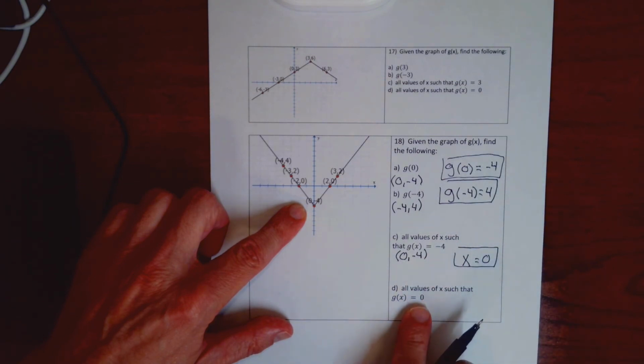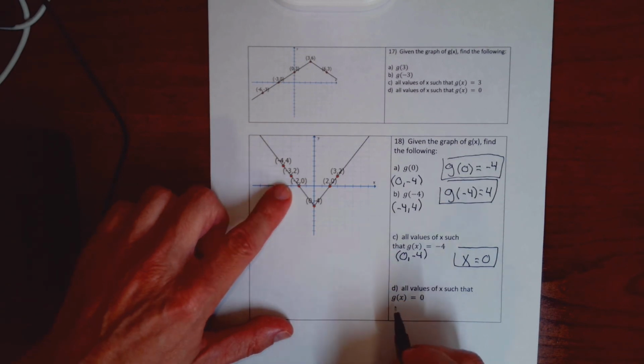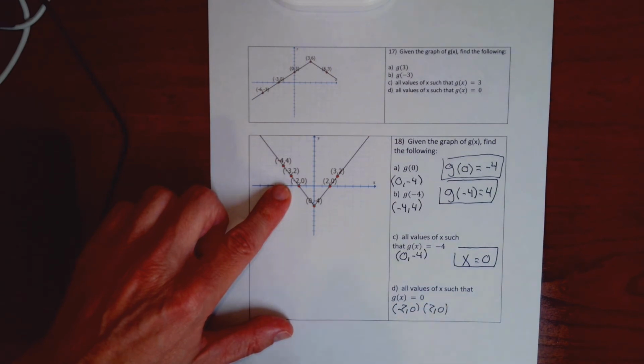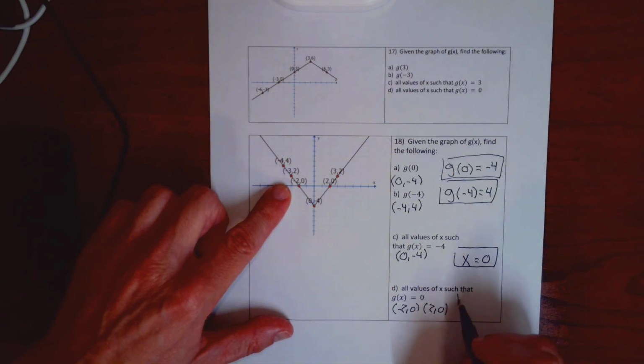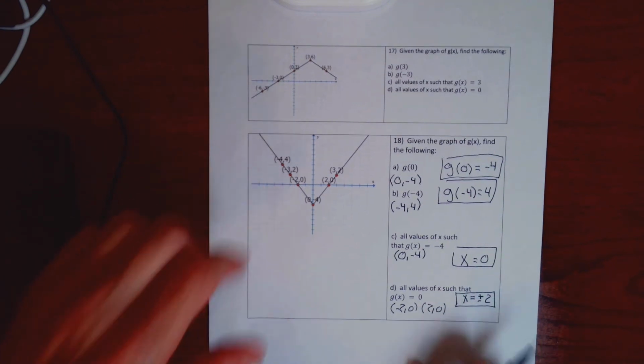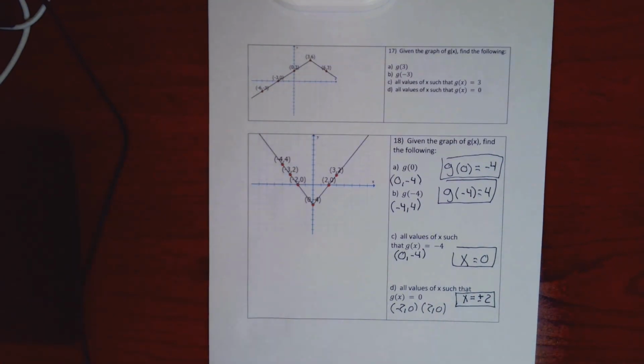And D is all values of x such that y equals 0. It's calling out the points (-2, 0) and (2, 0), because those are the points that have y equal to 0. For my answer, it's going to be x equals -2 and +2. And the slick way to write when you have the same number, one positive and one negative, would be to use a plus or minus sign.